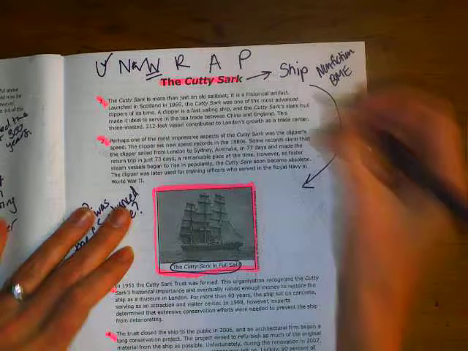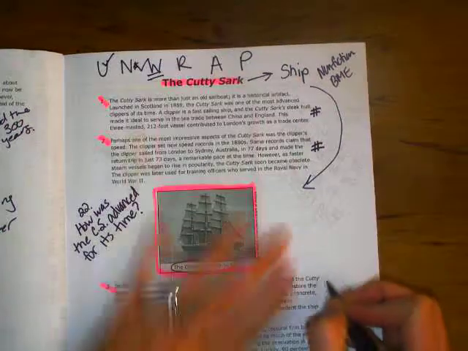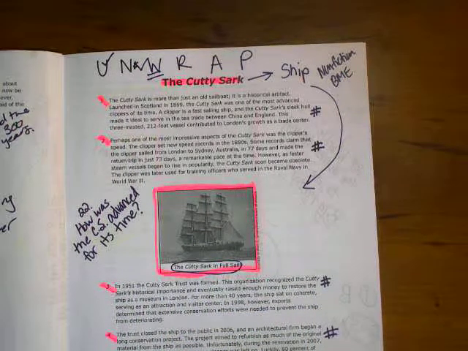So now what you're going to do, oops, is this. You are going to go and you are going to read the Cutty Sark. I'm going to go ahead and write your hashtags. Hashtag, hashtag. So you know that you need to summarize each one of these.